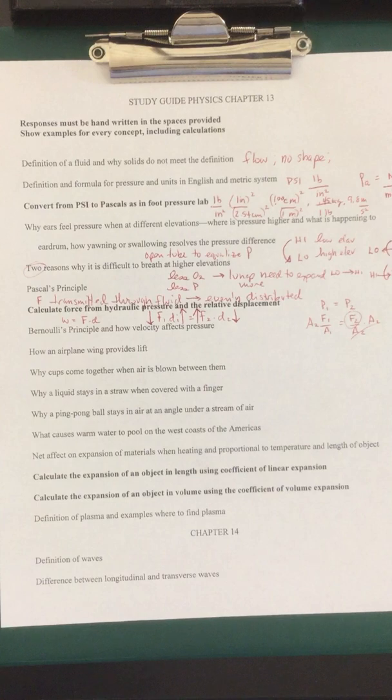So you're getting a larger output force by moving a small distance. Also, when you have your jack for your car, you're moving the lever a large distance, and it pumps up the car with a large force, but it moves the car up incrementally in small distances.